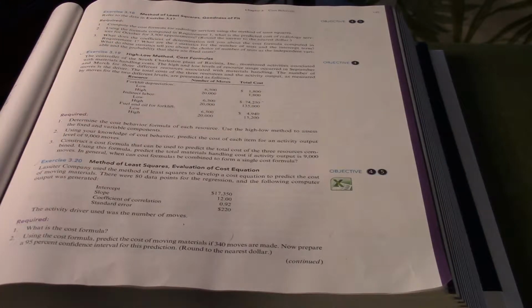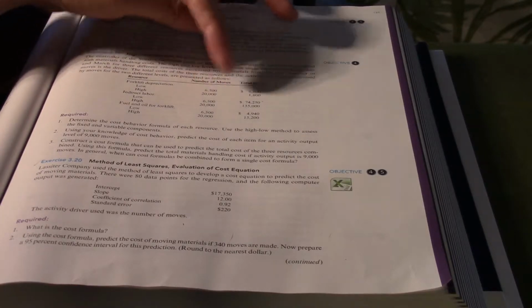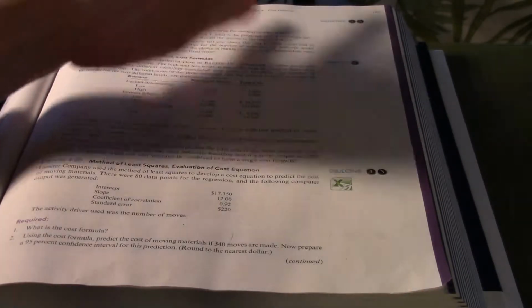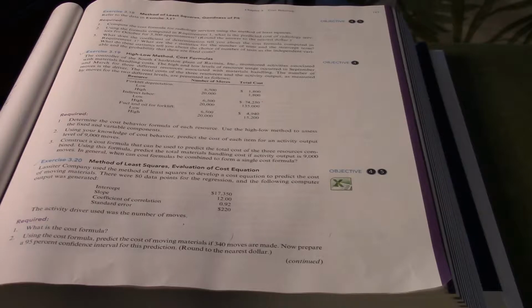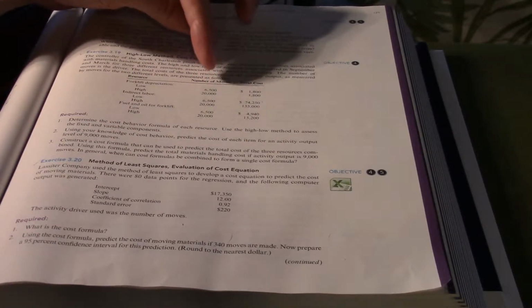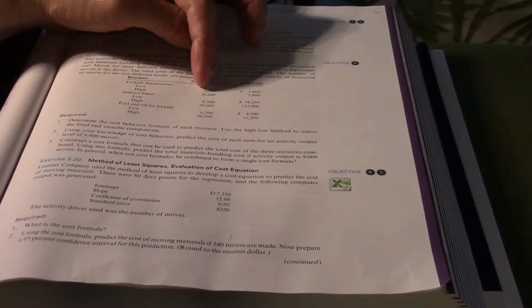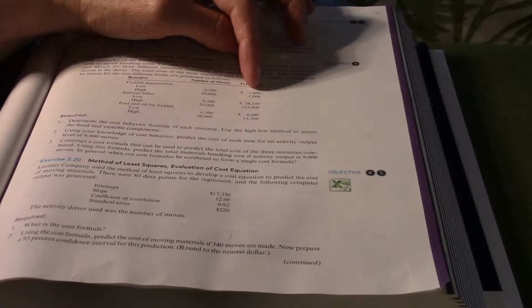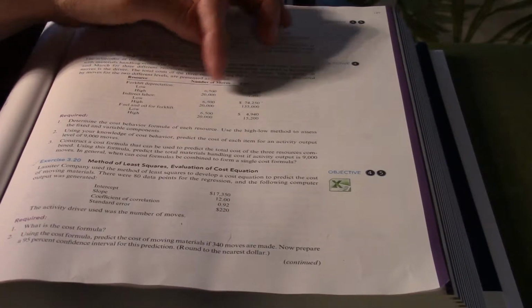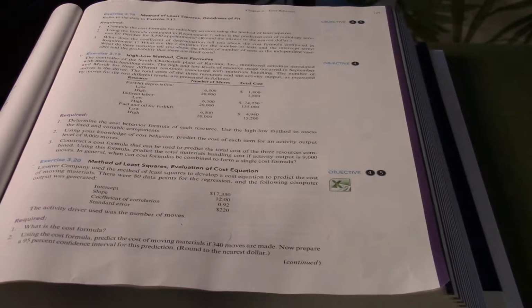Now, of course, in real life, you would have, for each month, let's say, number of moves, total cost, for maybe 10 or 20 of them. But we just have the low and high right here. So for the forklift, the low number of moves was 6,500, and that depreciation was 1,800. The high number of moves was 20,000, 1,800. Looks fixed to me, but we'll apply the formula to it anyway.